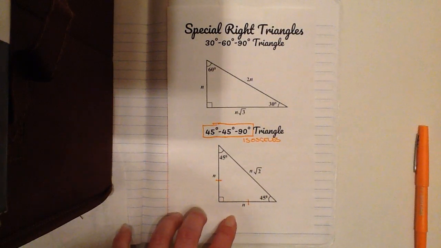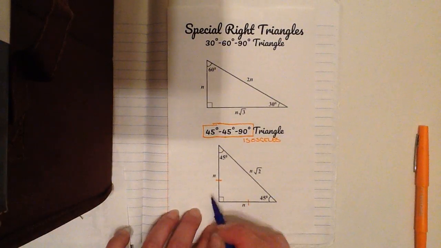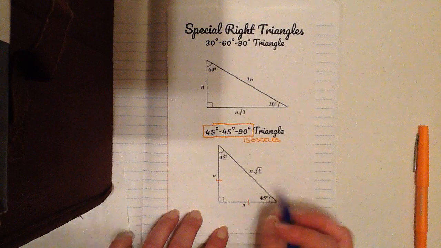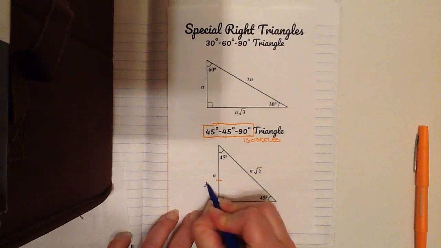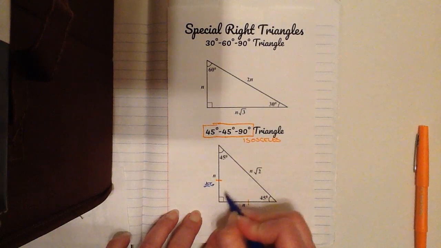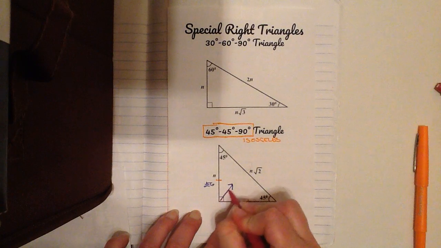So when we have this, we don't have a short and long leg like we did with our 30, 60, 90. We just have our leg. They're both congruent to each other. And then we still have our hypotenuse.